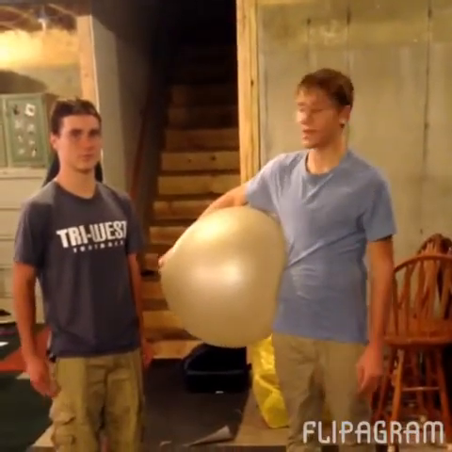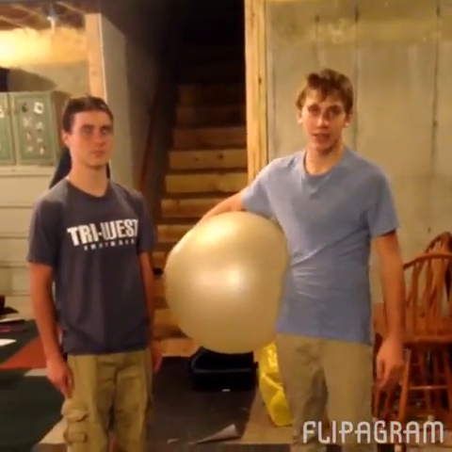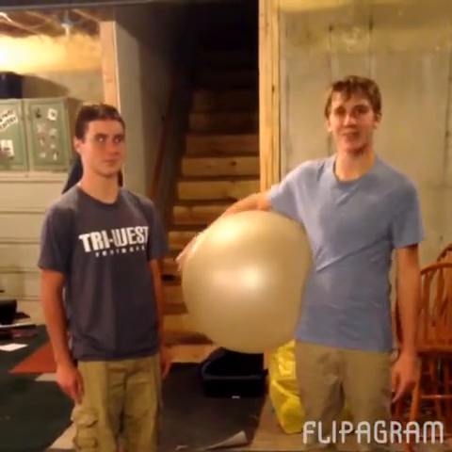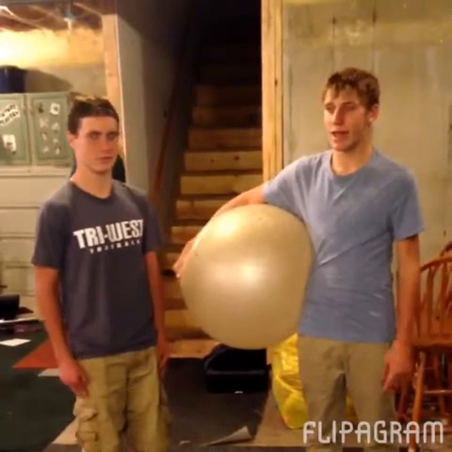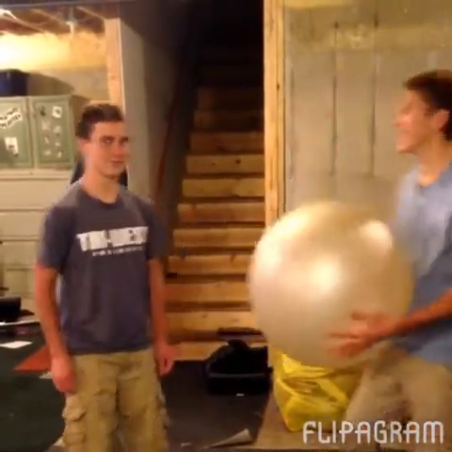Thanks Jenna for the explanation of the third law. Now here's the experiment. I'll be running into Jackson with this ball because of Newton's third law, that every action has a reaction. Ready? 1, 2, 3.